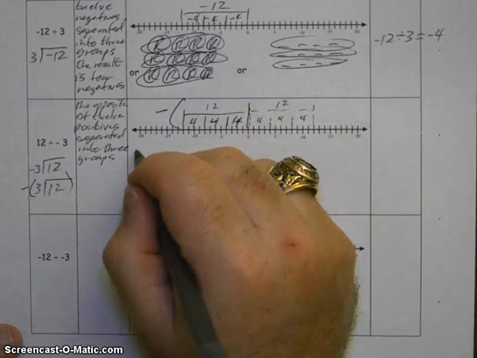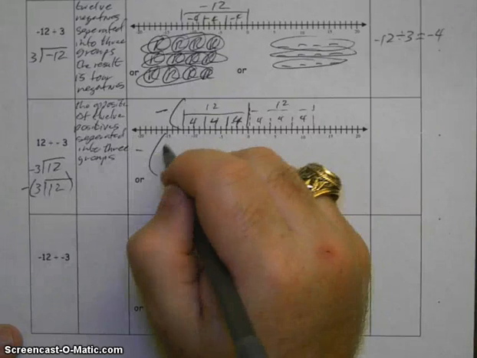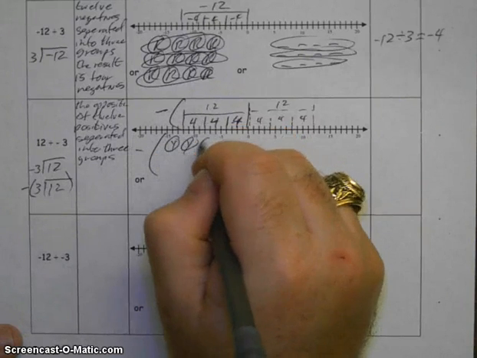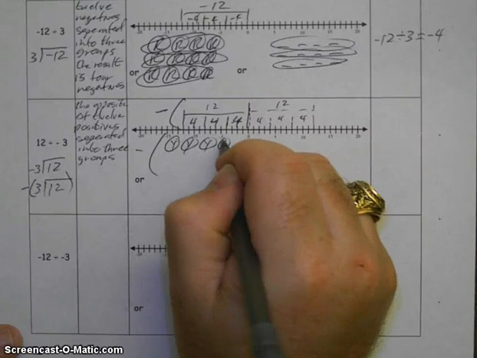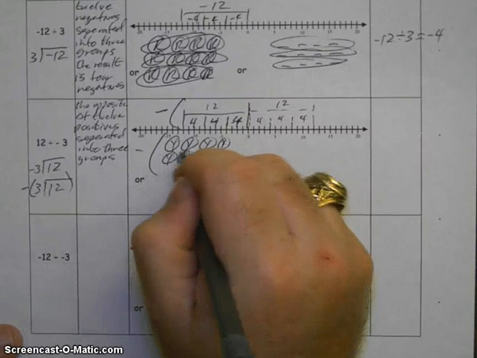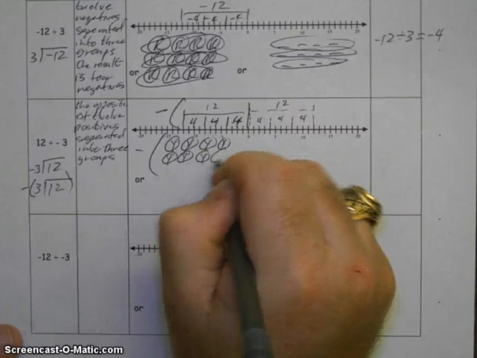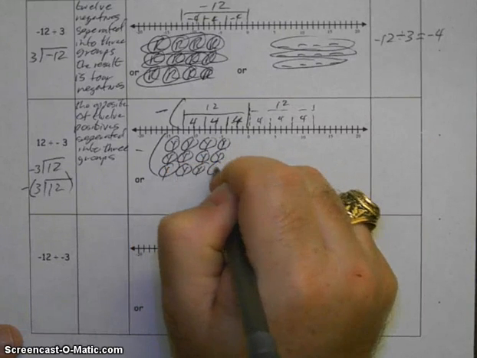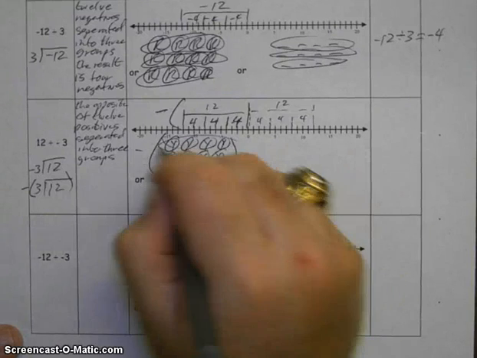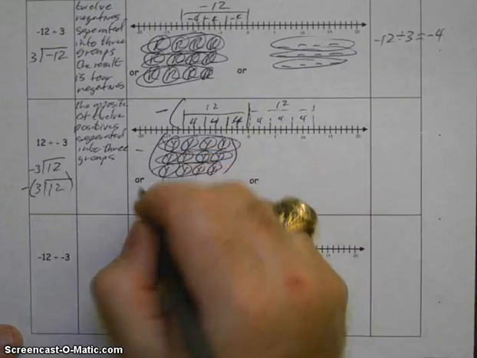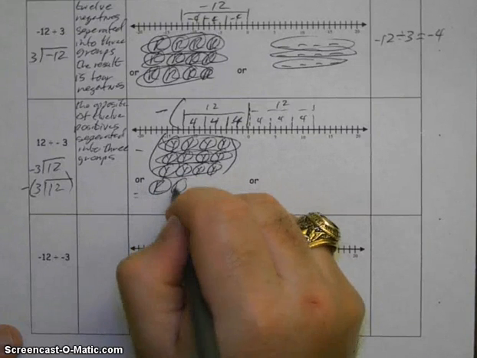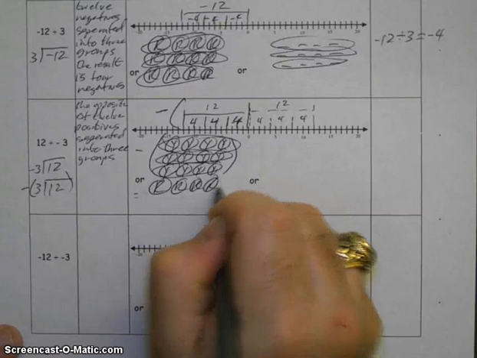So we can look at the model. It might be easier to see with the red and yellow circles model. The opposite of 12 yellows split into 3 groups gives us 12 reds split into 3 groups.